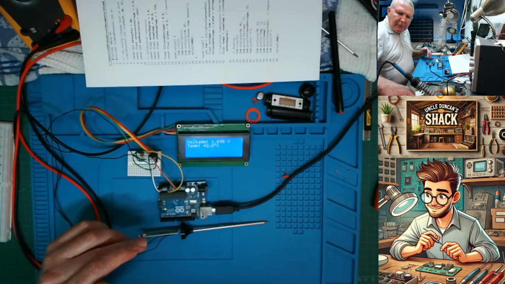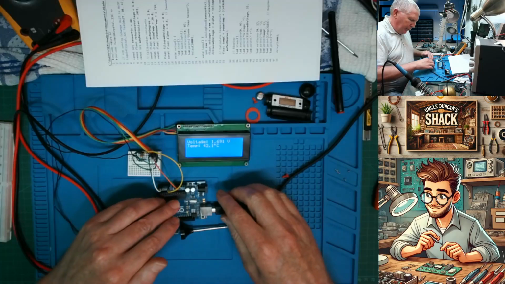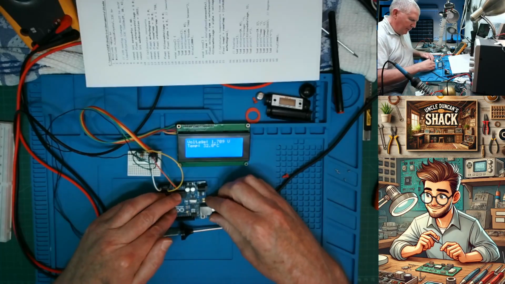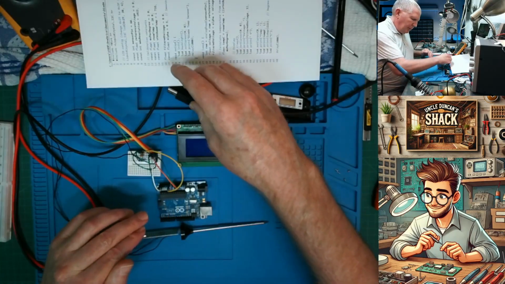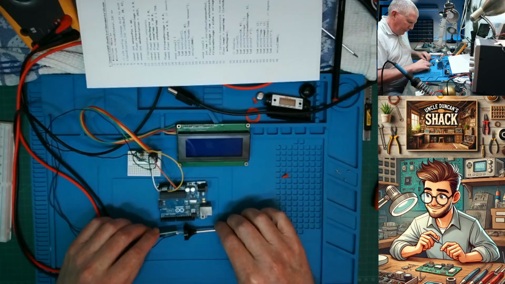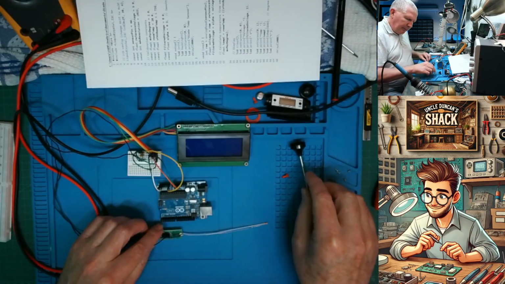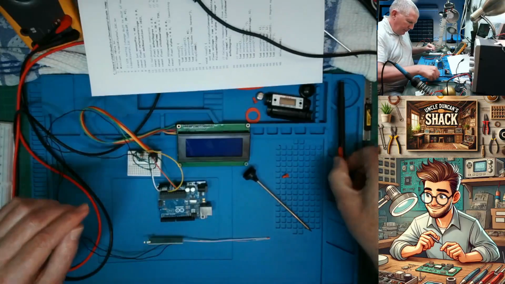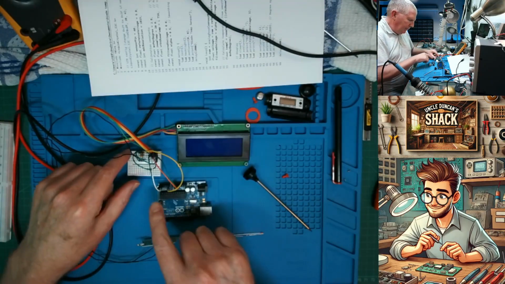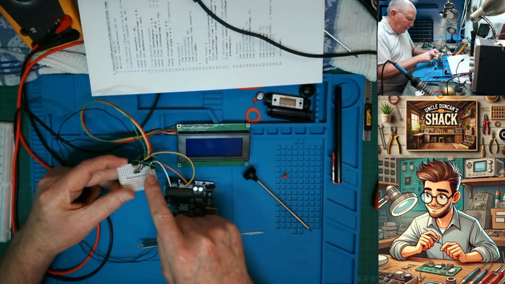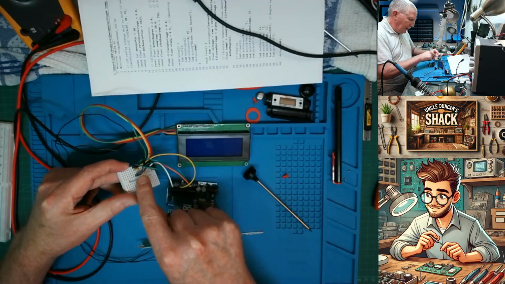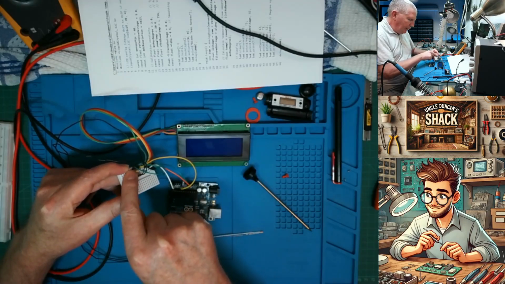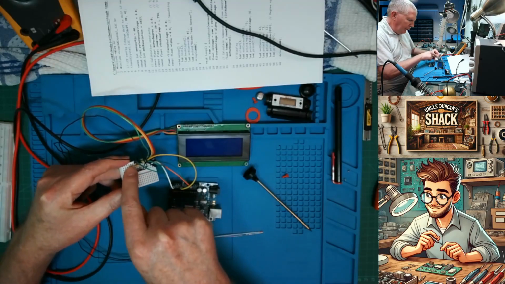I'm going to fire up the soldering iron. Can unplug that and make it safe. And let's remove the wires that are tacked onto here and into there. We've got the pull-up resistor 22K and a smoothing capacitor 100 nanofarads, a monolithic capacitor.